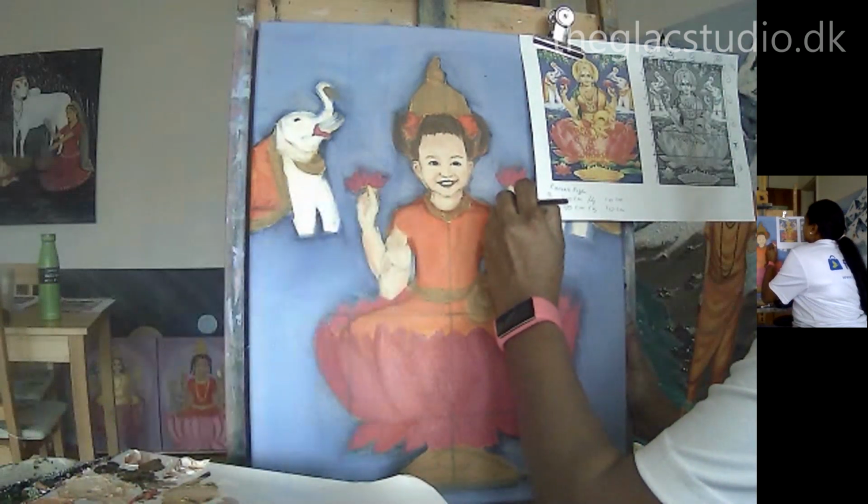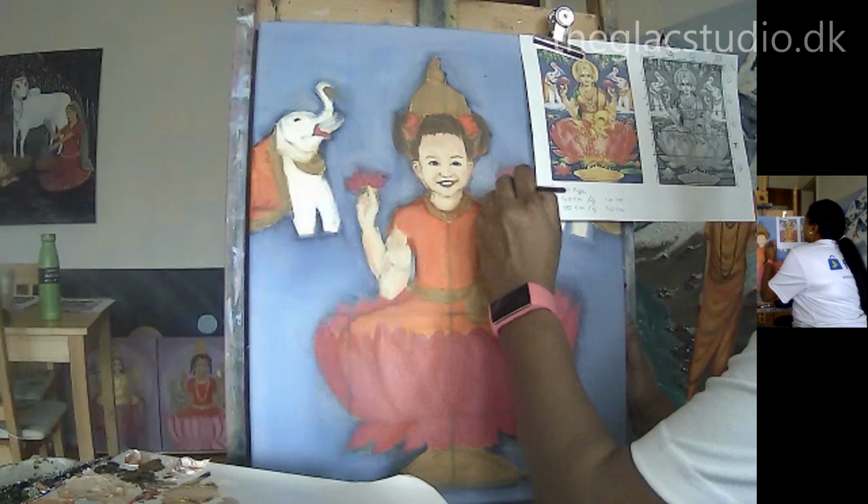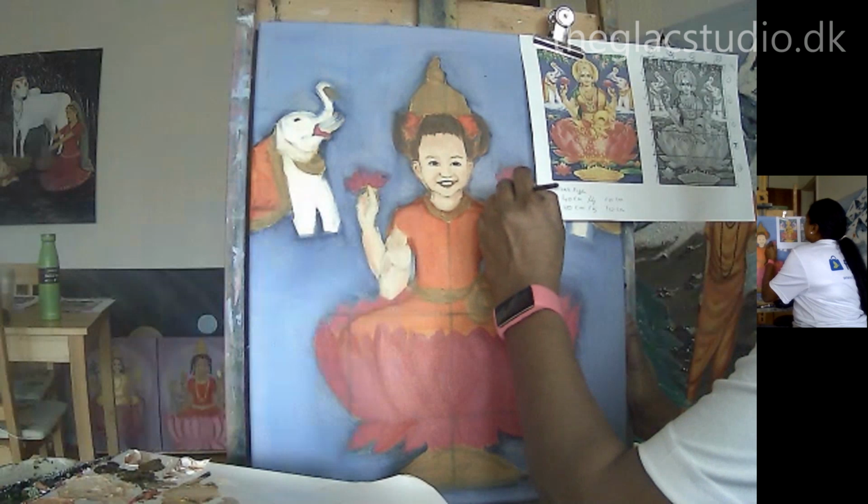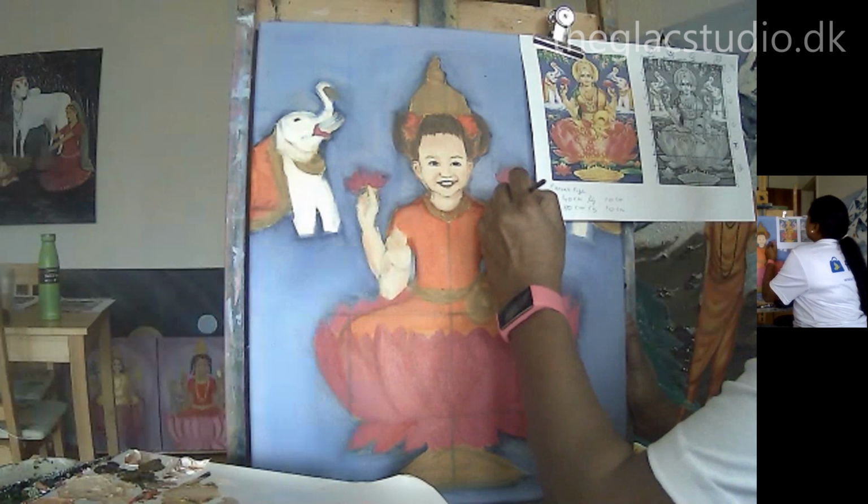That's her thumb, and then the finger that is holding the flower nicely, the fold of that finger, and then comes the three other fingers that are folded there.